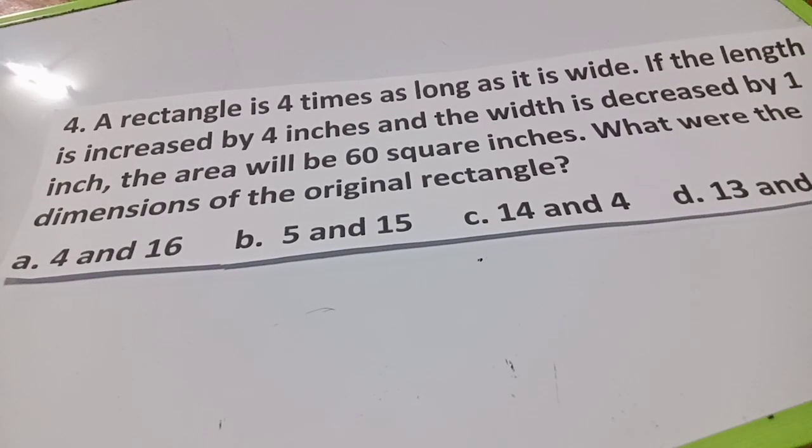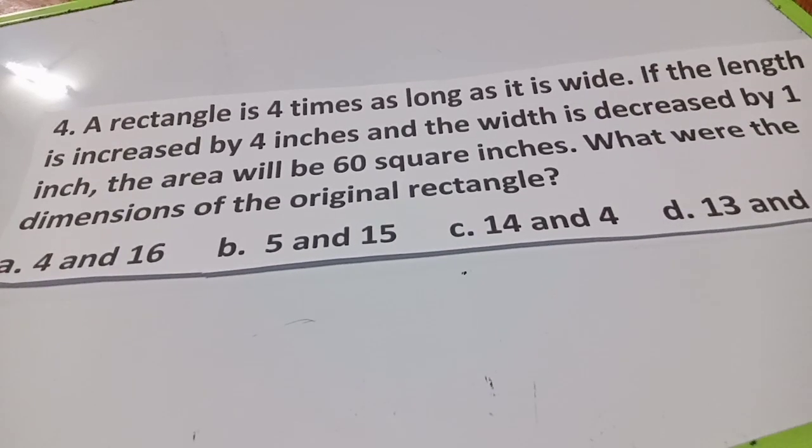Okay, problem number 4. A rectangle is 4 times as long as it's wide. If the length is increased by 4 and the width is decreased by 1 inch, the area will be 60 square inch. What were the dimensions of the original rectangle? Okay, this is a little bit harder, but we know we need to understand its solving.